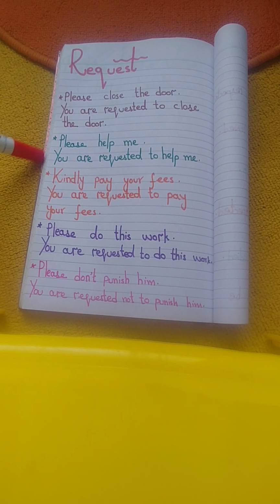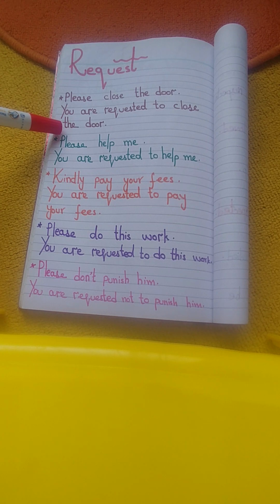How will I convert this into passive voice? Keep in mind these are imperative sentences, okay. You are requested to close the door.